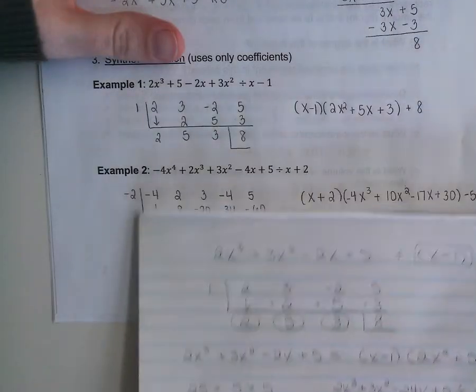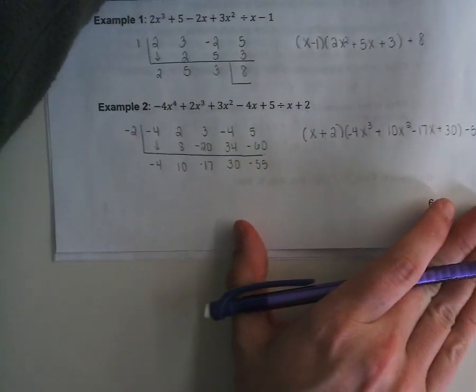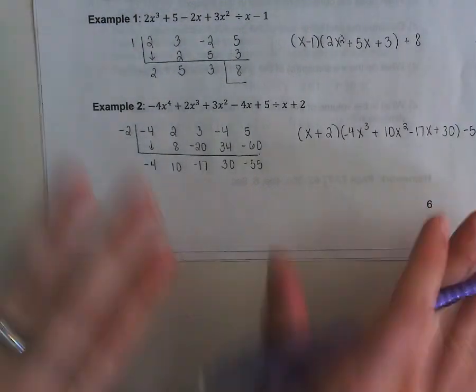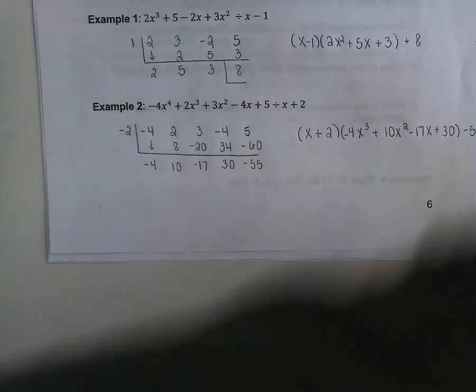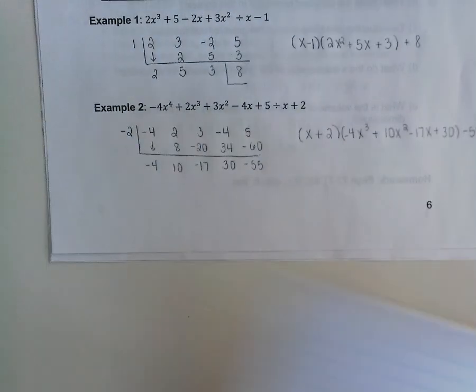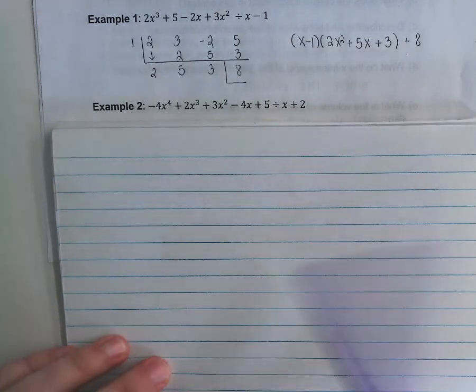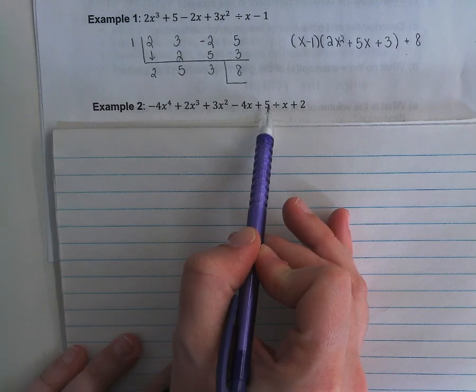So let's focus on this synthetic division again, and I'll show you another example. So you can see in your notes, that's written down for you. Let's look at the next one. So in this case, my coefficients go from 4, 3, 2, 1, 0. These are already in order.